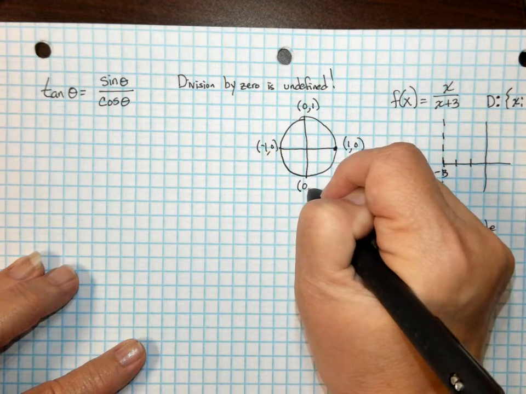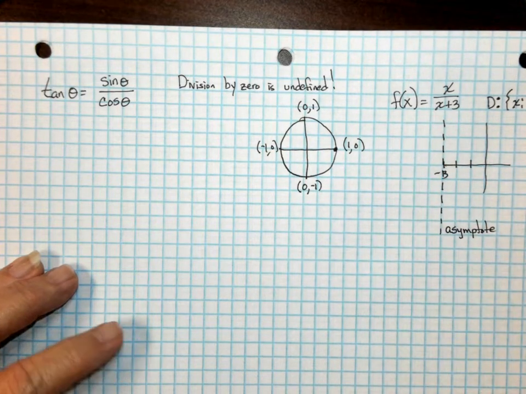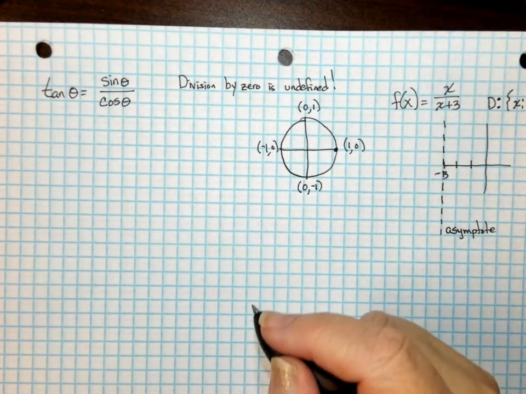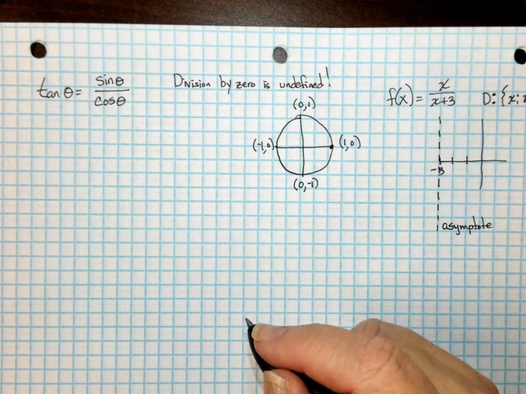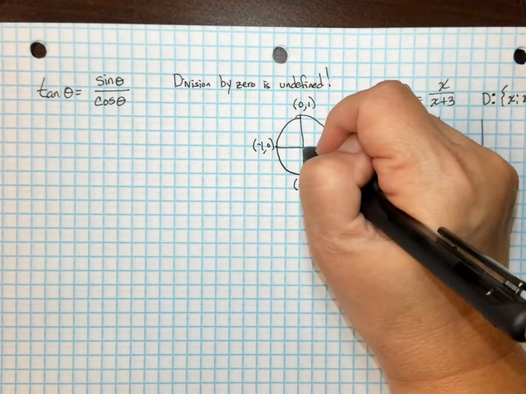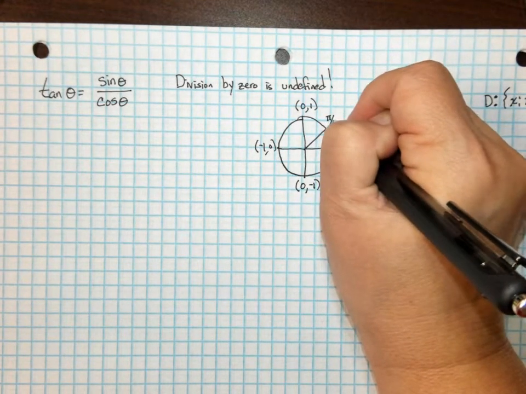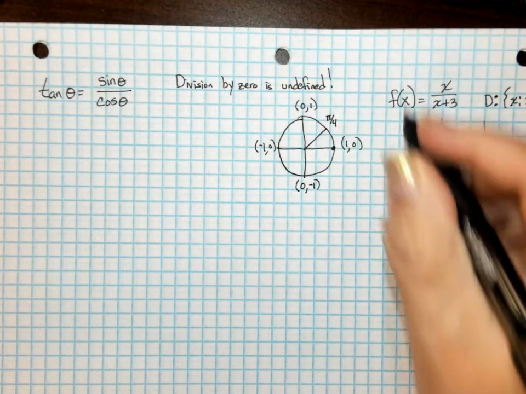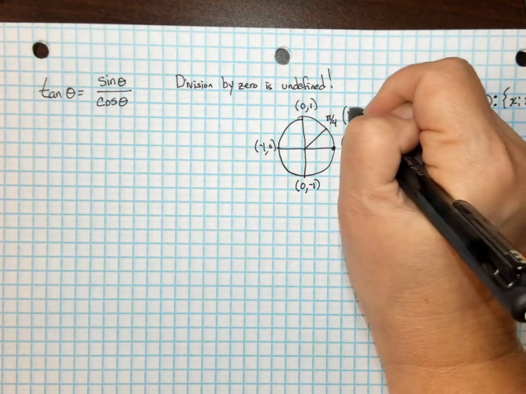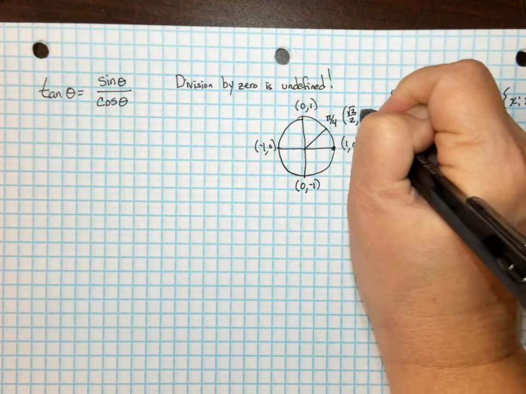This is 0, -1. And then also we're going to be looking at our pi over 4 places. Right? At pi over 4, we're at square root of 2 over 2.